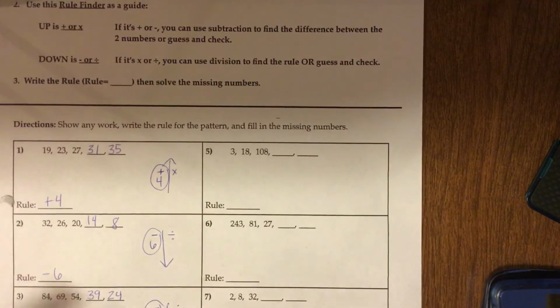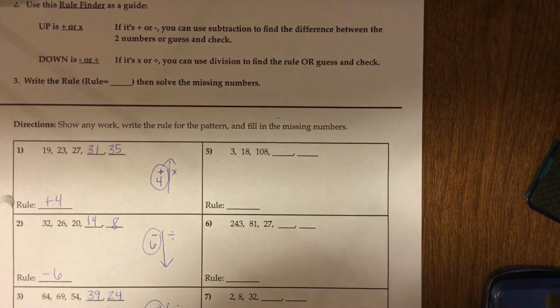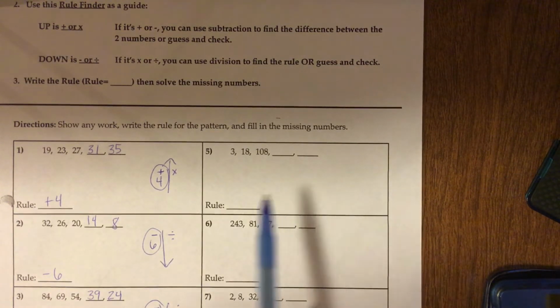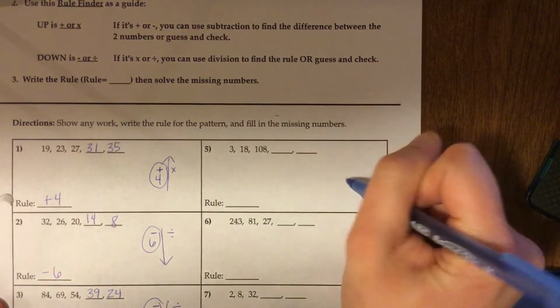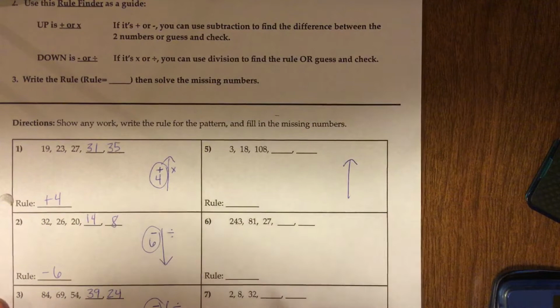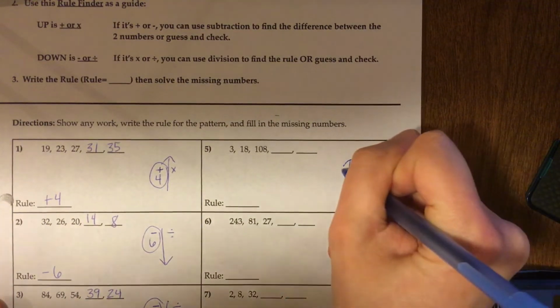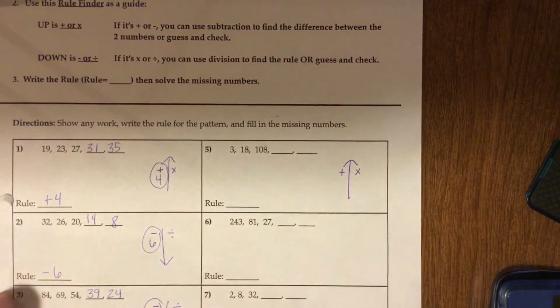Let's check out number 5. First thing I ask myself is, are the numbers going up or down? So it's going up: 3 to 18 to 108, definitely getting bigger. So I'm gonna draw my arrow going up. My choices are going to be addition or multiplication.